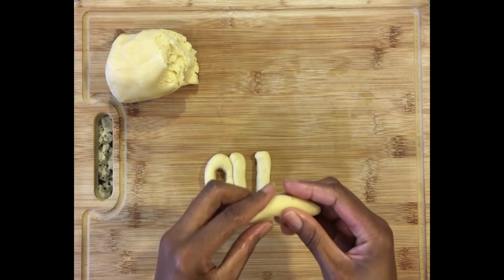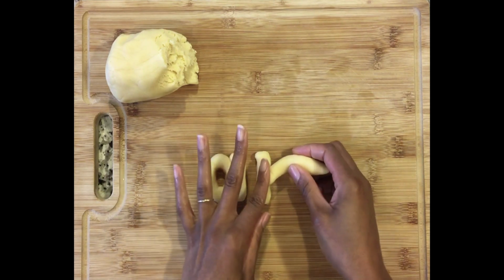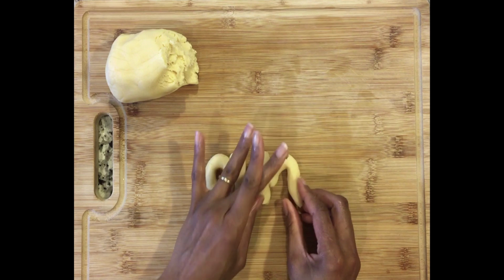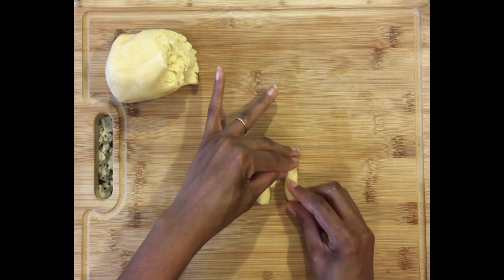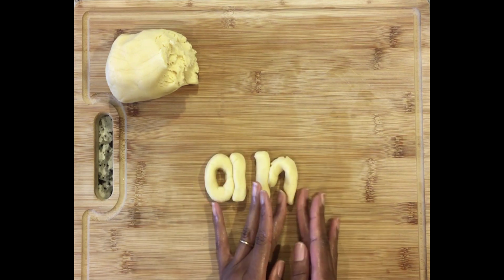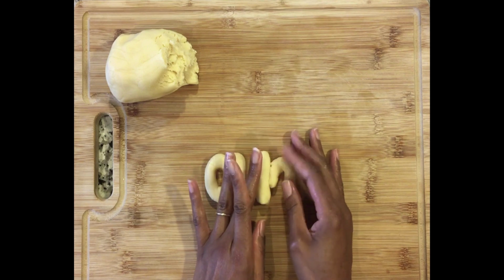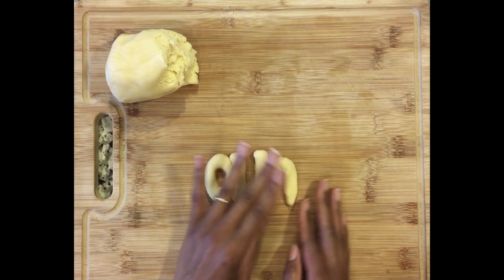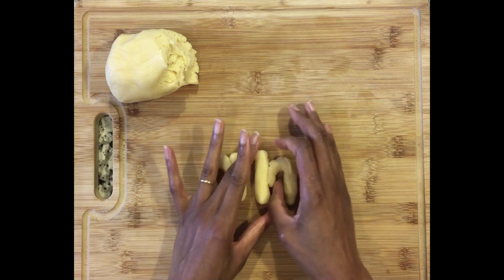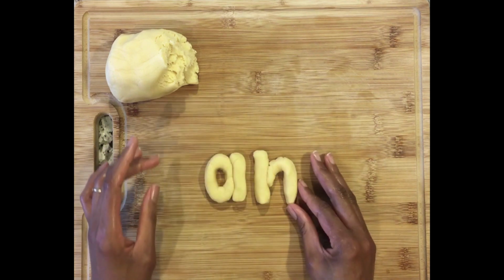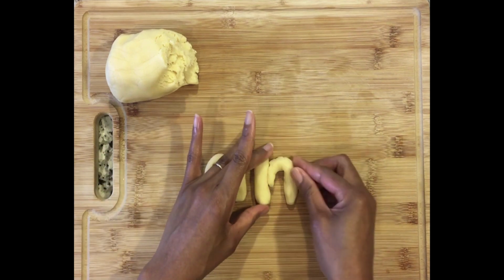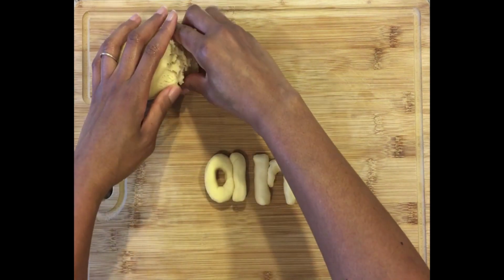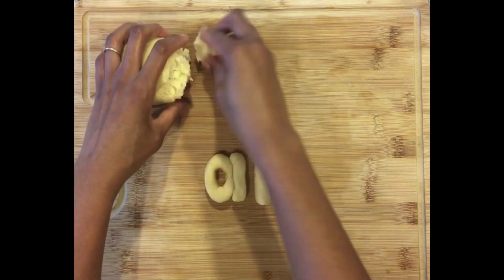That curve that we see in our N. Make it perfect. Fix it a little bit. That's looking good. Yep, I think I like that. I'm liking this N.